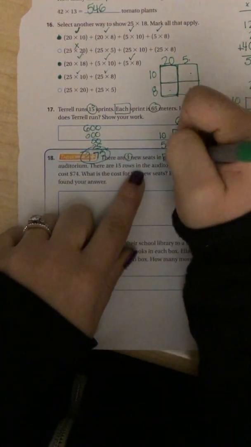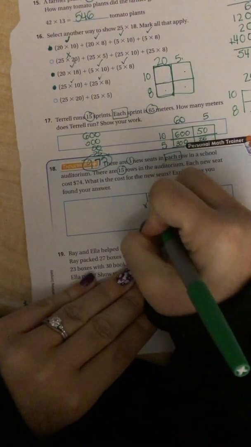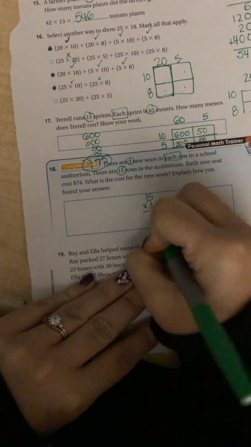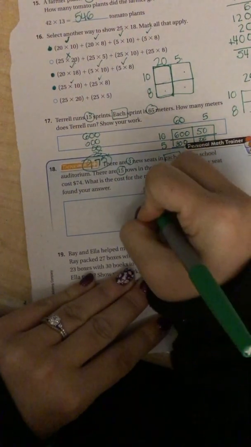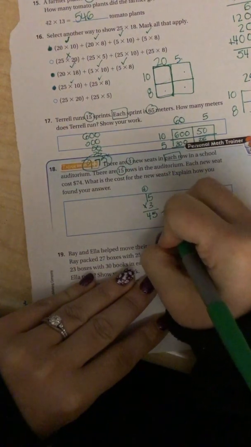Okay, next question, number 18. There are 3 new seats in each row in a school auditorium. There are 15 rows in the auditorium. So I'm going to stop there, and I'm going to do 15 times 3, and that's going to tell me 3 times 5 is 15, 3 times 1 is 3, plus 1 is 4, that there are 45 seats.